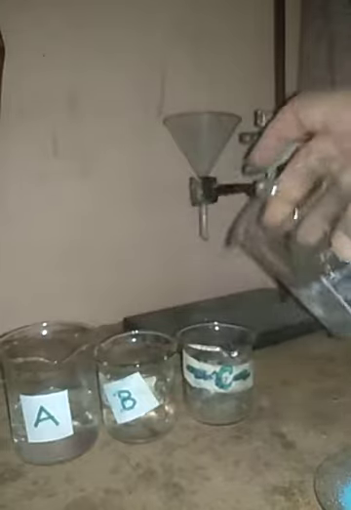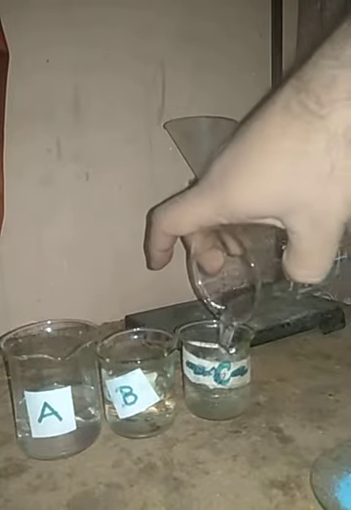Then I have another 50 ml of distilled water. You can see easily. This 50 ml of distilled water I am going to add to beaker C.